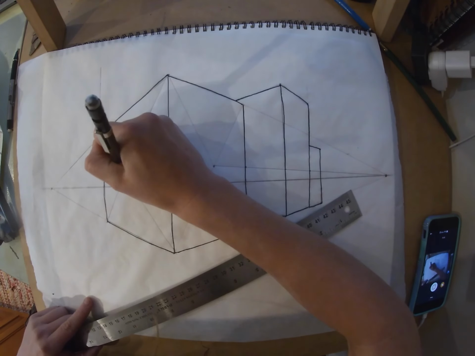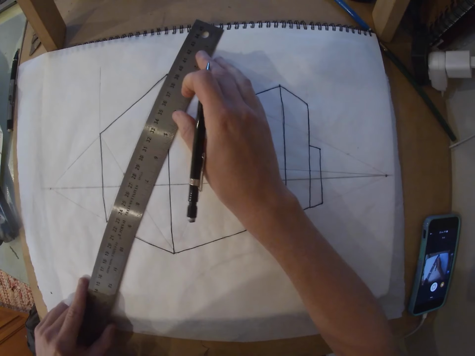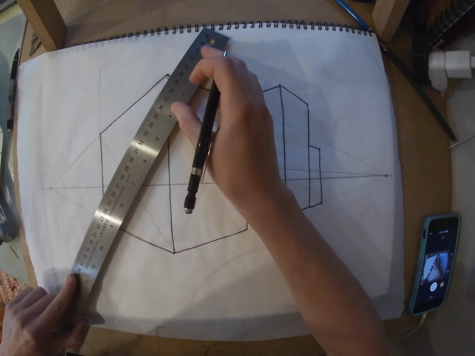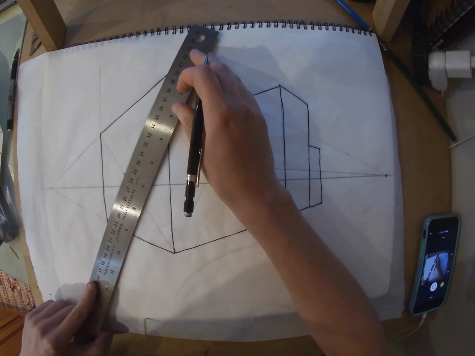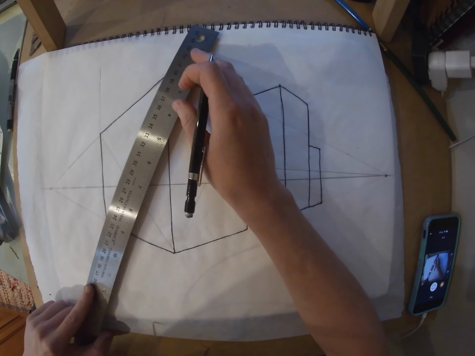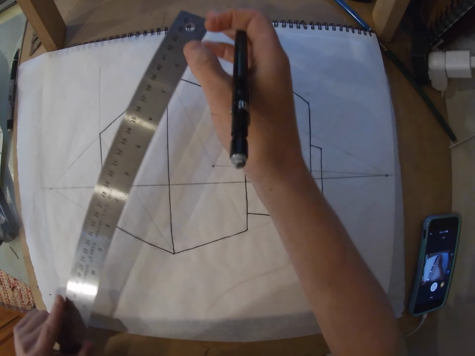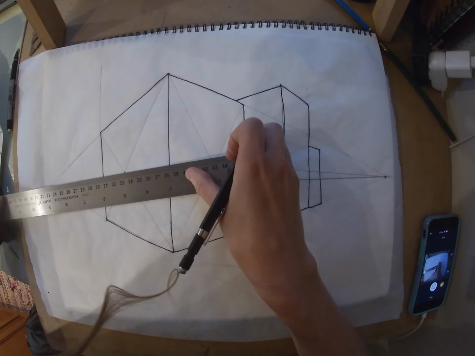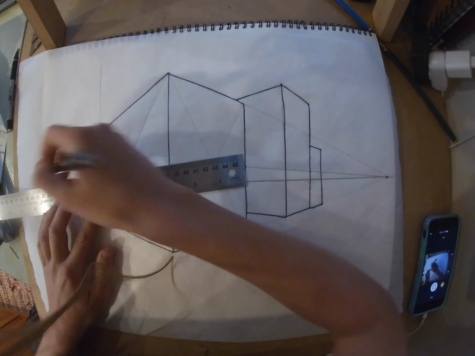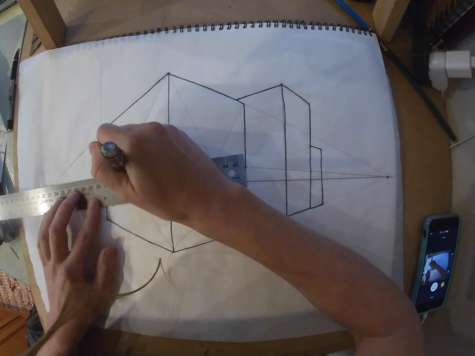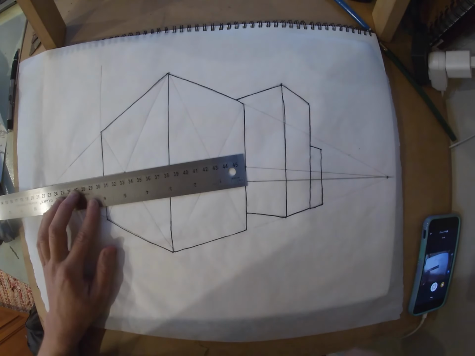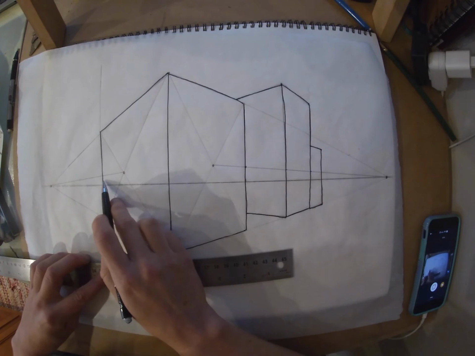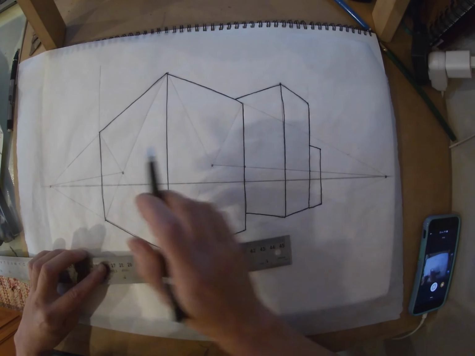And then I find my center point, and then I take that point all the way back to this left vanishing point. Okay, so this is my new kind of line of diminution, not my horizon line, it's separate.